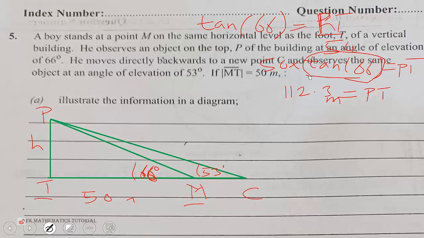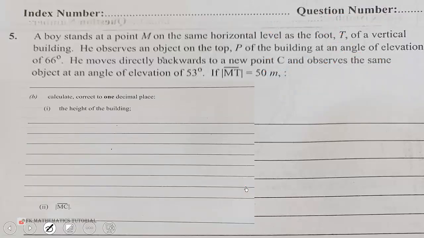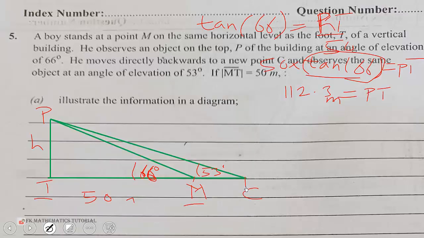Now we are going to calculate MC, the length of MC from here to here. That's what the question asks. So MC is in triangle PTC. So we know that tan 53 is in that triangle.